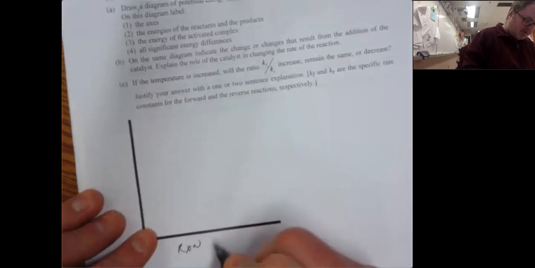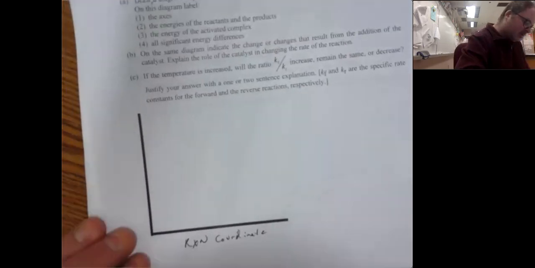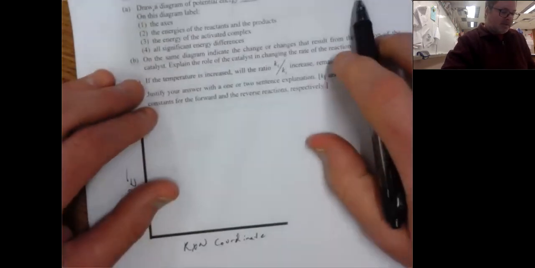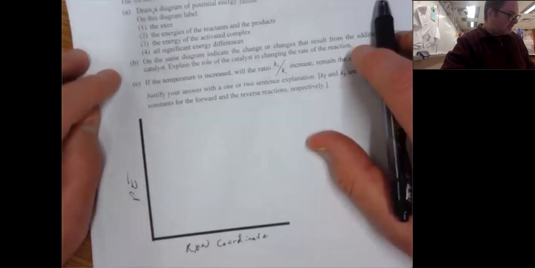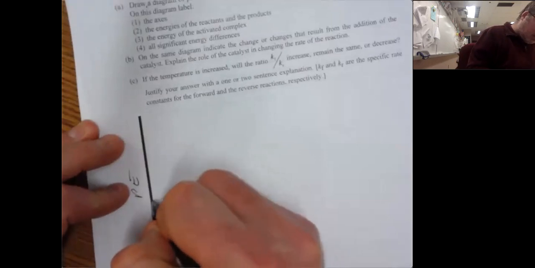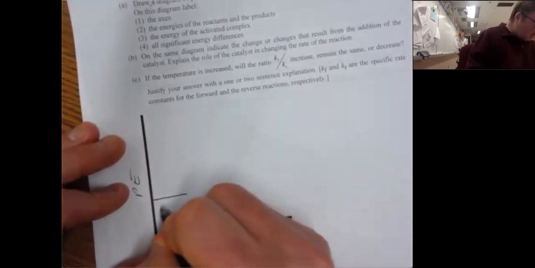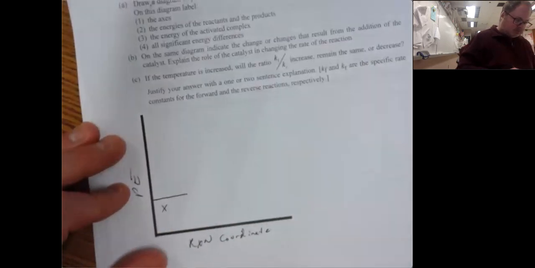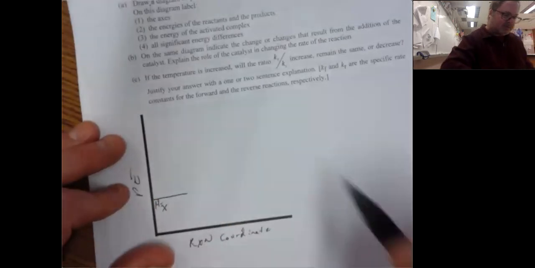So this is going to be another one of your drawings of the progress of reaction versus potential energy. It says for the uncatalyzed reaction on this, label the axes. We got that. The energies of the reactants and products. So here is the energy of the reactants. We could put X there, or we could put the H of X.